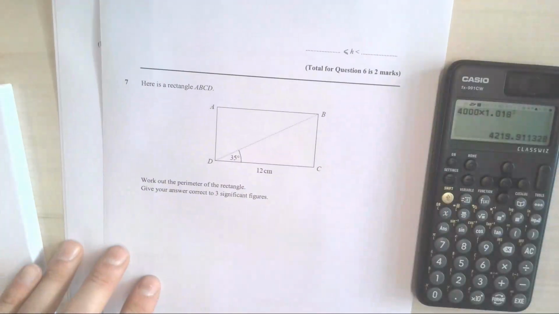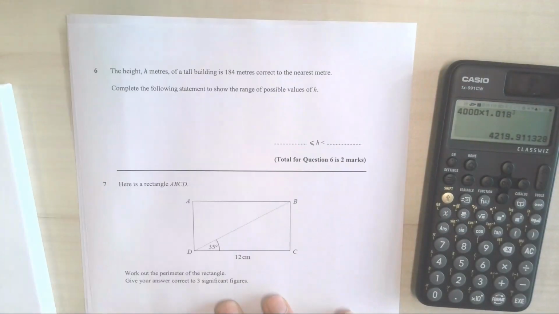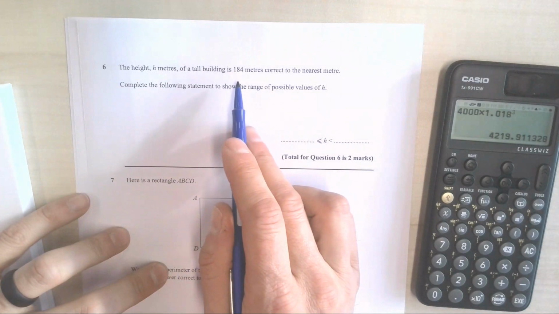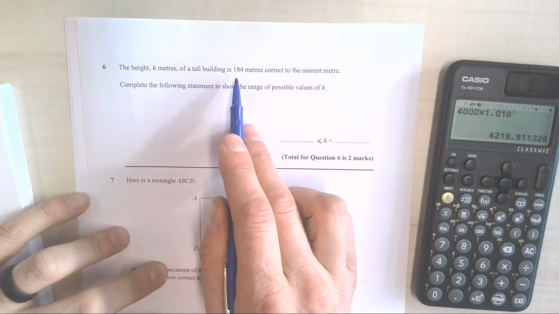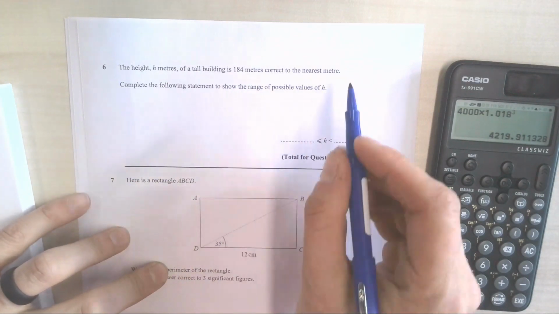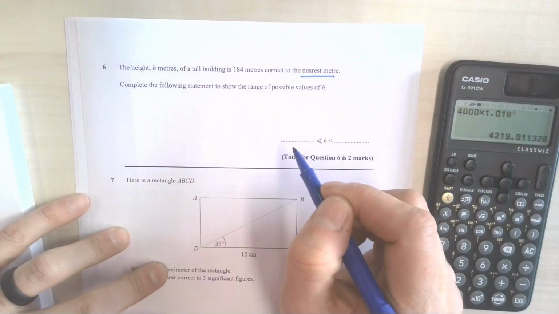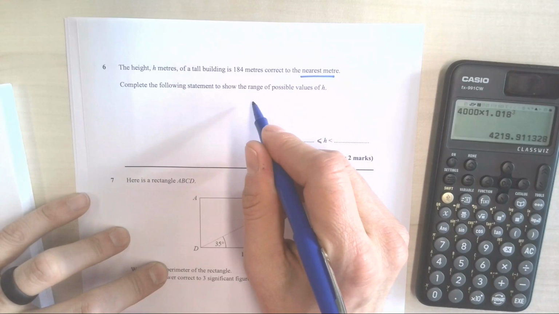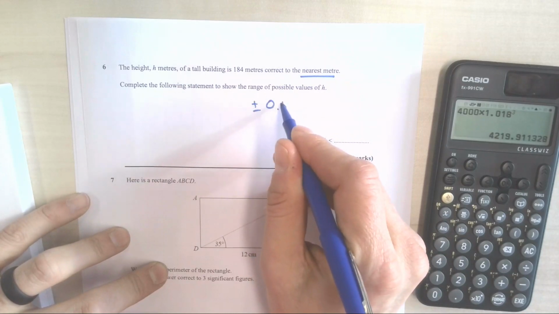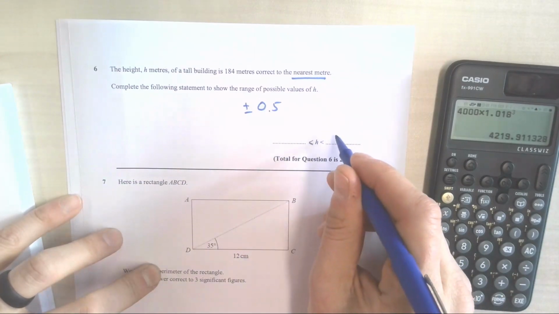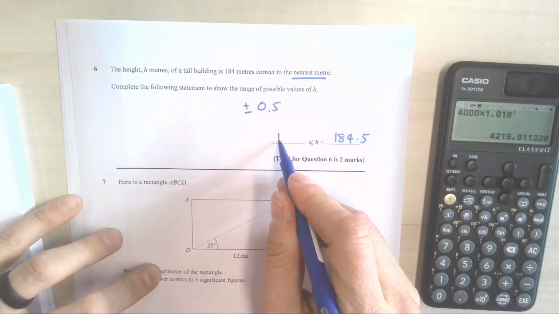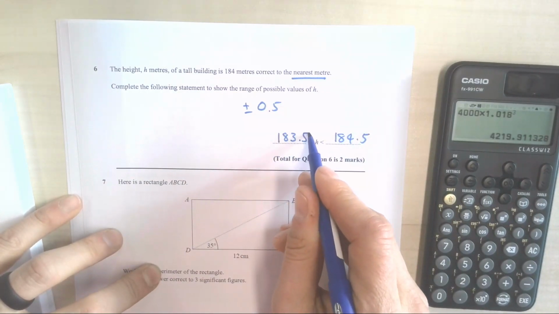Lovely. Question 6. Okay. Straightforward error calculation here. I've got 184 to the nearest meter. If it's to the nearest meter, then it's plus and minus half a meter. Okay, so the upper limit is 184.5 and the lower limit is 183.5. Okay.